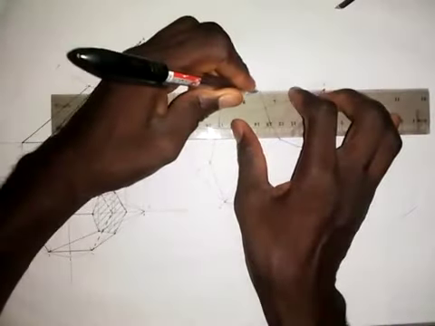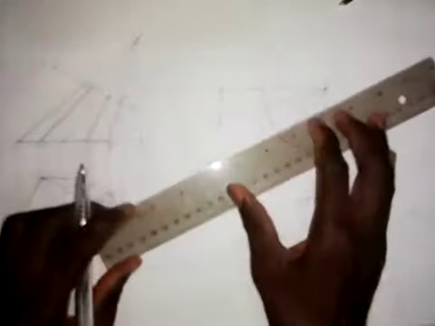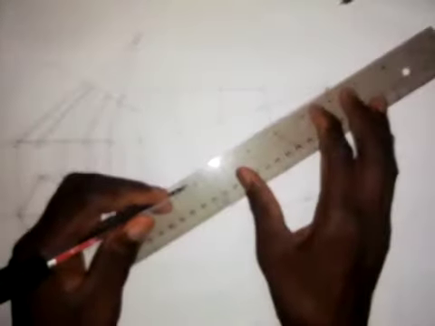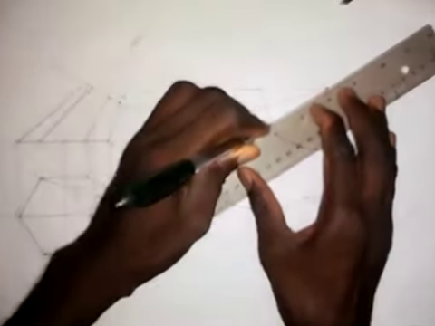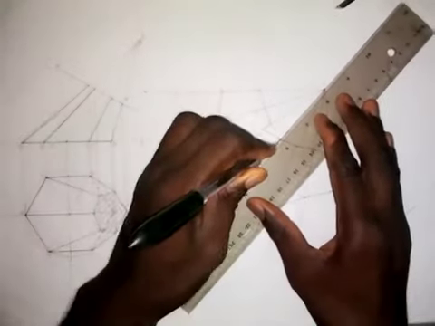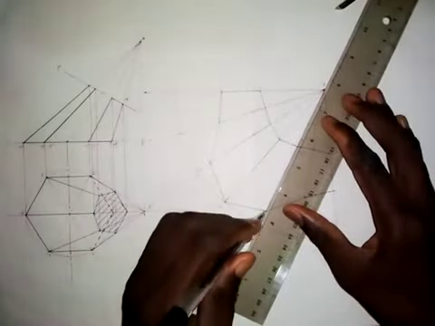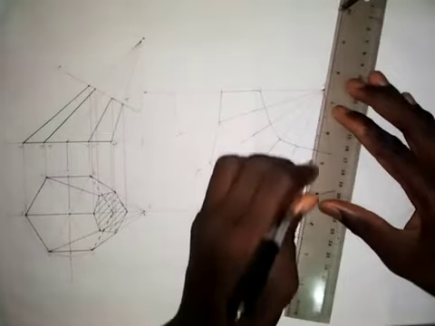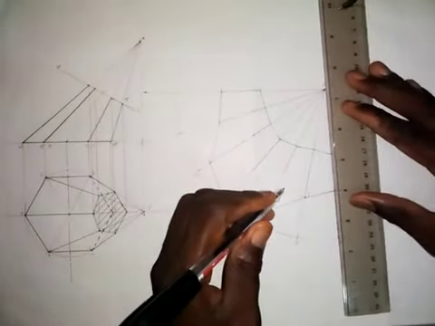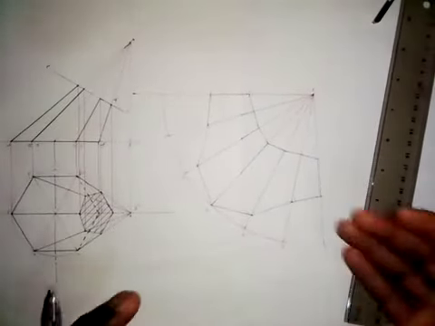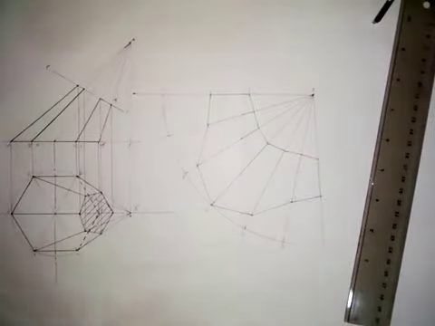Alright, so having done this, the next thing that we are going to do is make this line a thick line from here to here. So this line will be a thick line from here to here. This line will be a thick line from here to here. So we make this line a thick line from here to here. This is also a thick line. Also this is a thick line. Alright, so with what we have here, this is the surface development for the frustum of the hexagonal oblique pyramid as we have here.